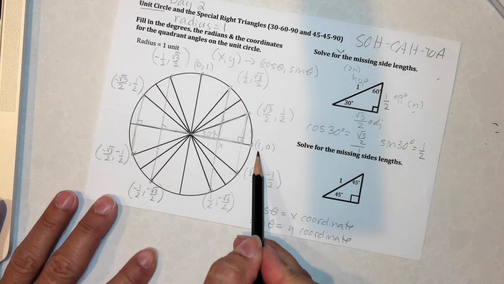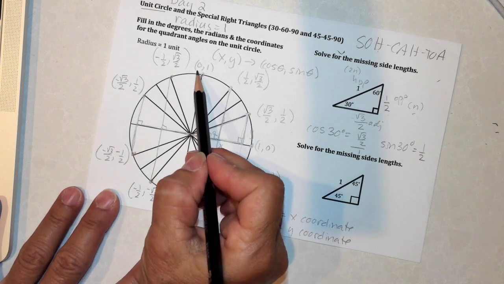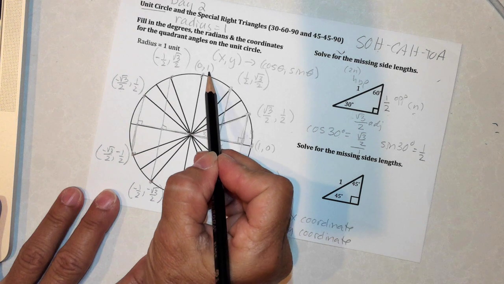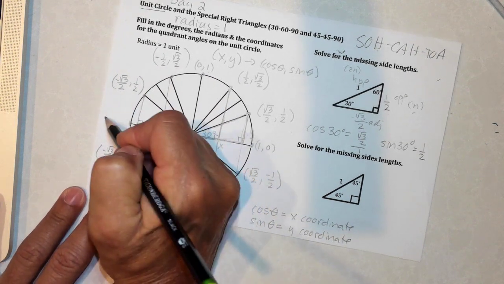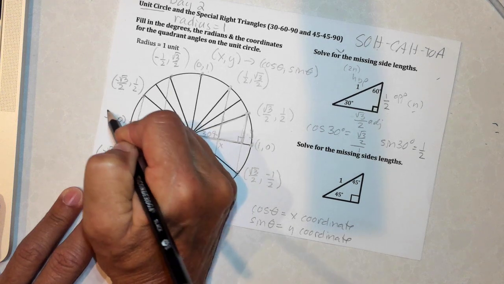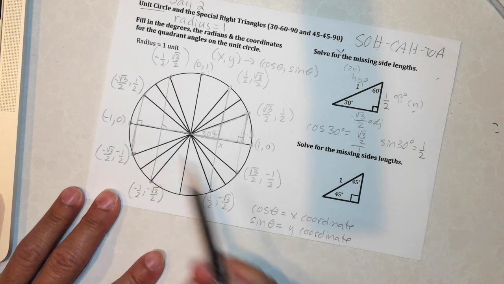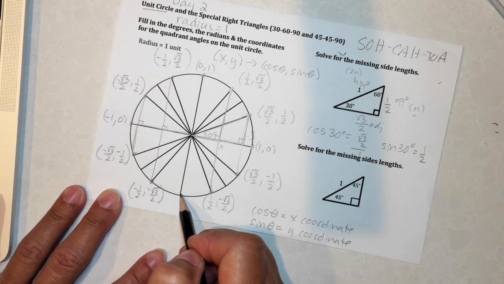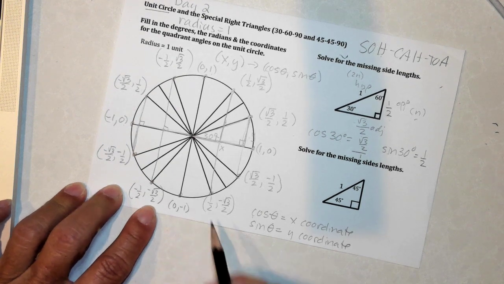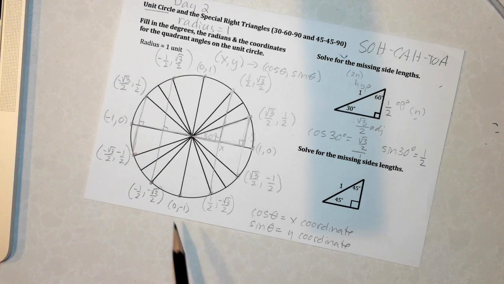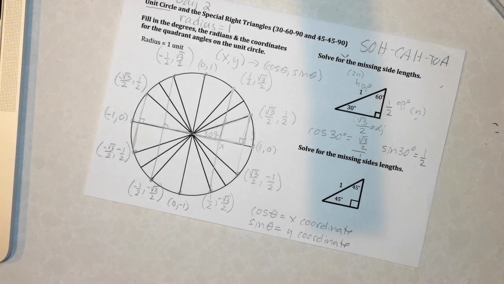So in this spot, the cosine is 1, the sine is 0. Up here, cosine is 0, sine is 1. To get here, I went -1 and then I didn't go up or down. So cosine value -1, sine value 0. At the bottom, I went straight down. So I didn't go right or left, -1 down. So my cosine would be 0, my sine would be -1.